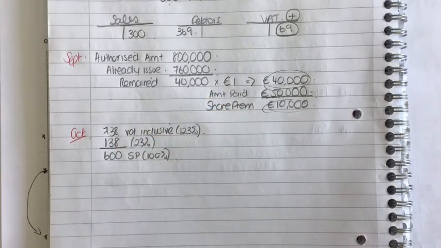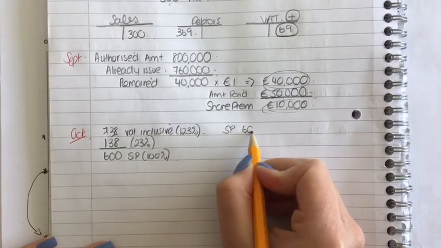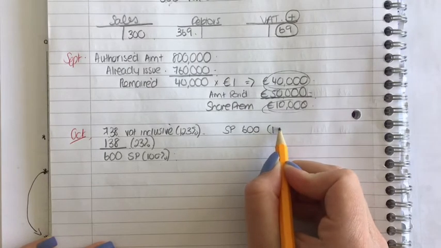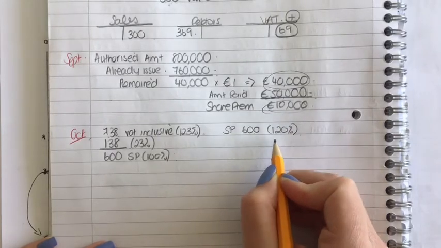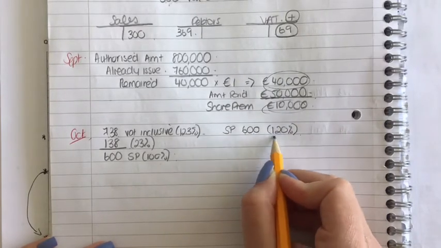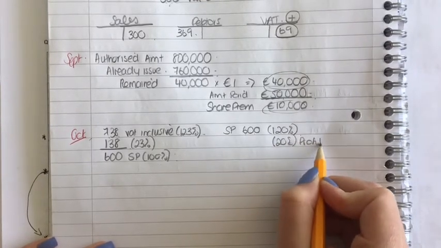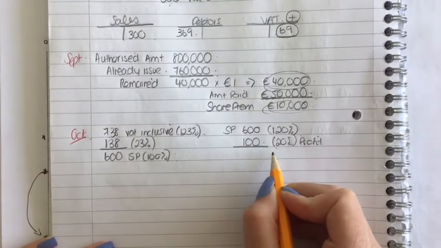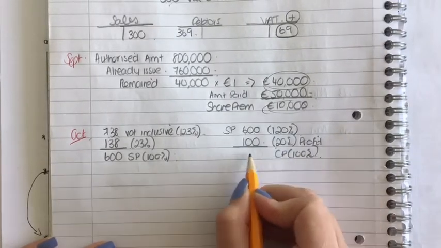Okay, so we know that that figure there includes a profit of 20%. So my selling price was €600, which is, I'm carrying this up. Okay, so that was the cost price plus a profit of 20%. So that's 120%. Okay, the profit was 20%. So into the calculator, 600 divided by 120 multiplied by 20, which is my profit. I'll just write that there, which works out my profit being €100. So that means those goods cost me, my cost price of 100% was €500.